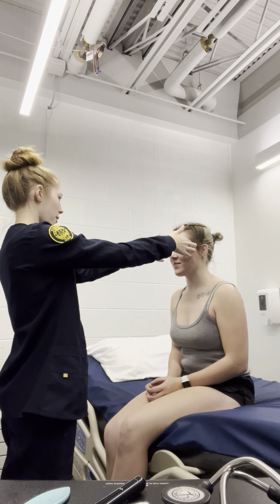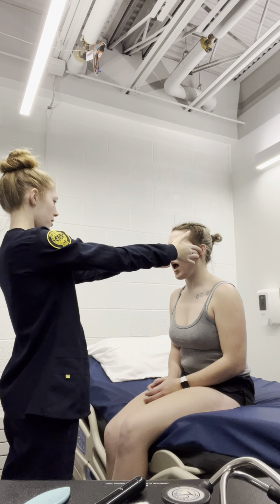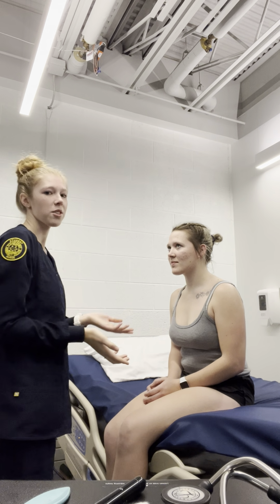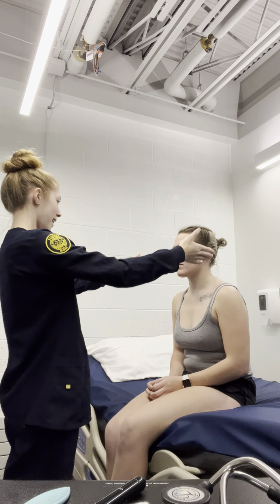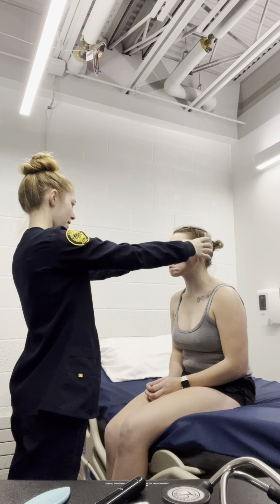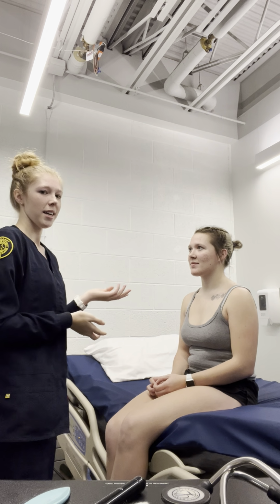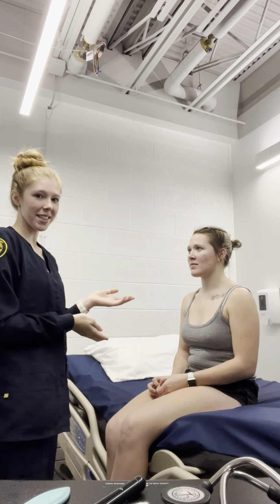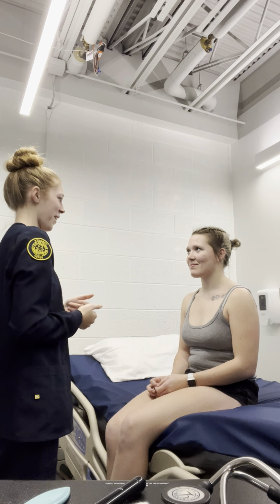I'm going to do your temporal artery. Pulsation is +1. Have you open your jaw. Temporomandibular joint has smooth range of motion, no clicking or crepitus. I'm going to palpate your sinuses. Any pain? No. Alright, and then we move on to the eyes, and then external eye structures.